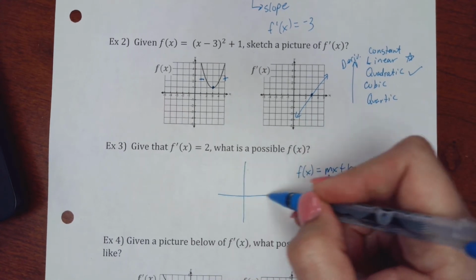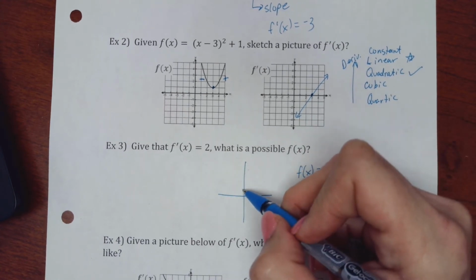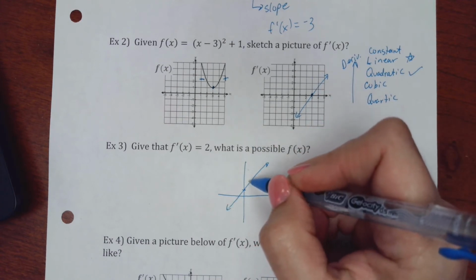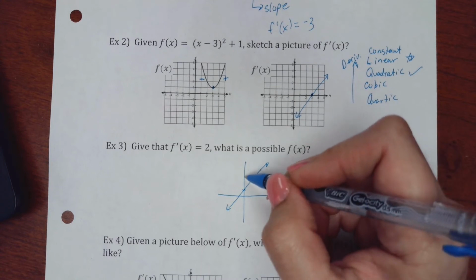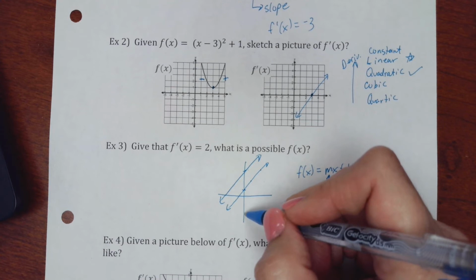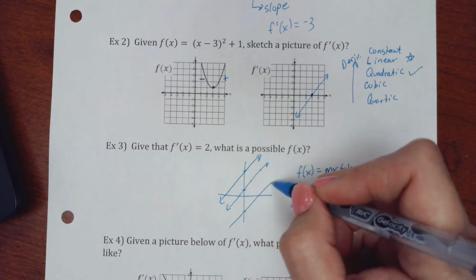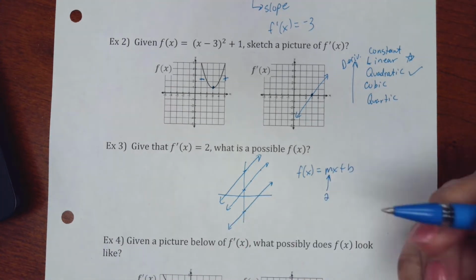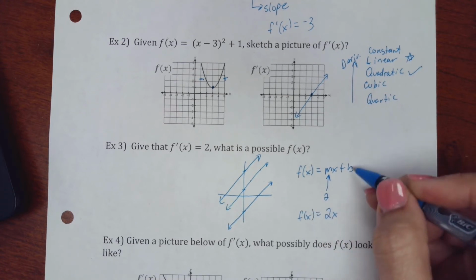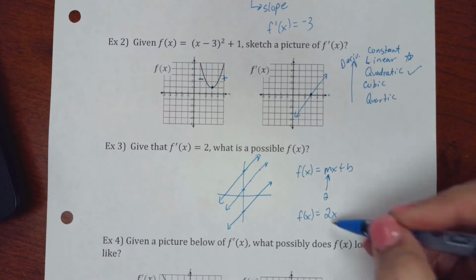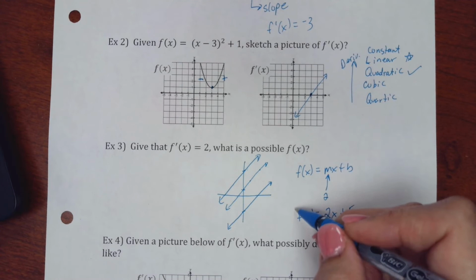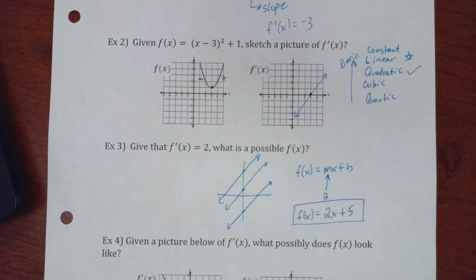So it could be a line with a slope of 2, and it could pass through 1. So it could go like that. Or it could go up 2 over 1, up 2 over 1. Or it could pass through 5. But it still has to have a slope of 2. Or it could pass through negative 3, but it still has to have a slope of 2. So basically what I know, a possible value for my function is 2x, and the number back here, I can pick anything I want. So I don't know, why don't we put 2x plus 5? And that could be a possible original function, because it always has a slope of 2.